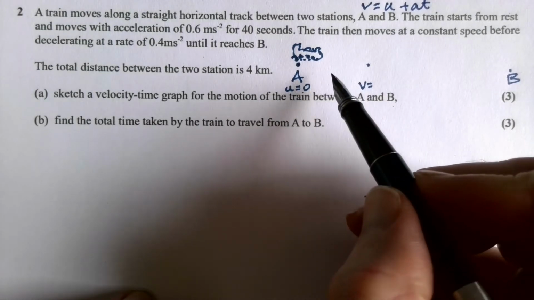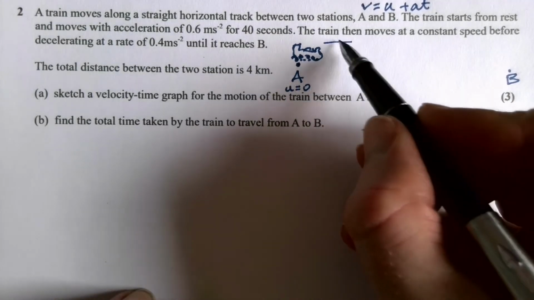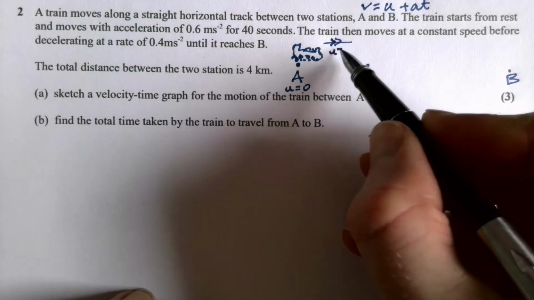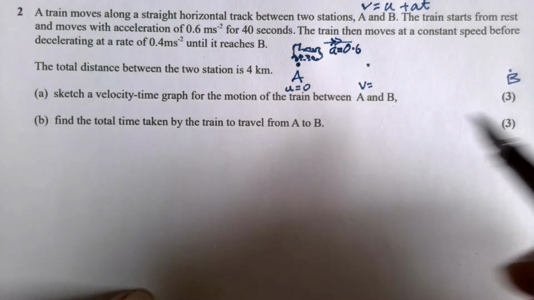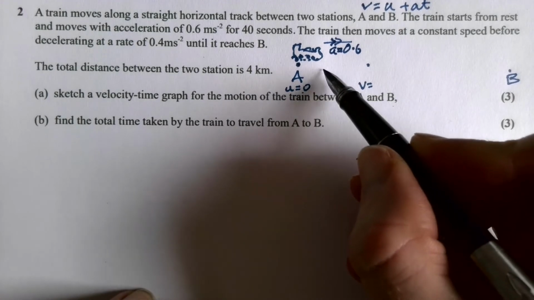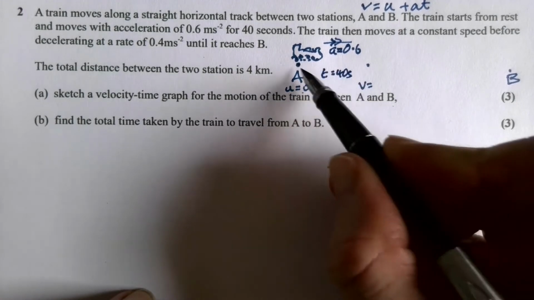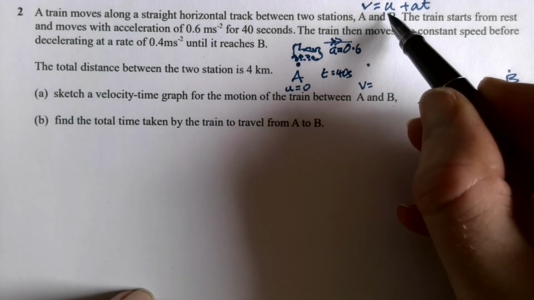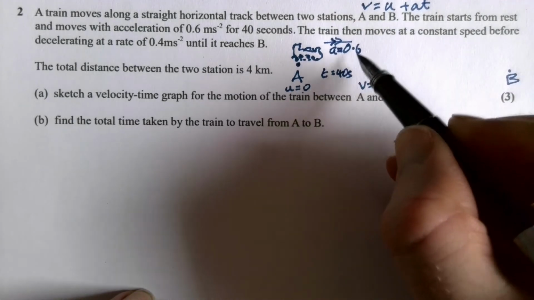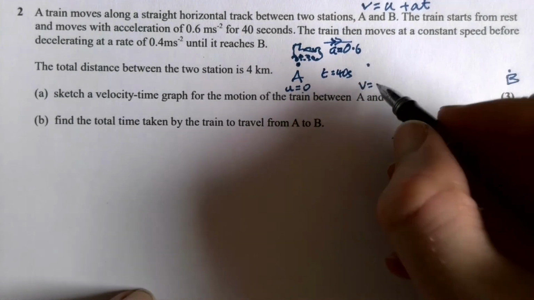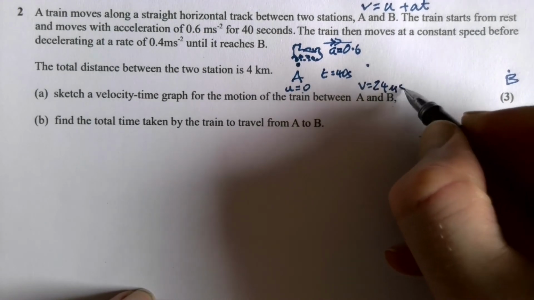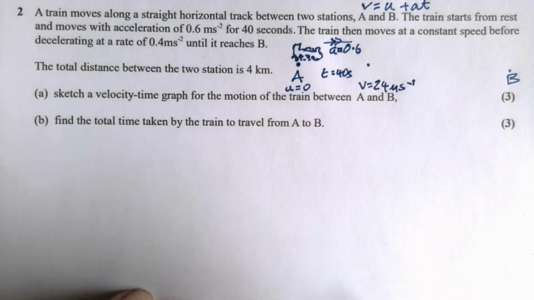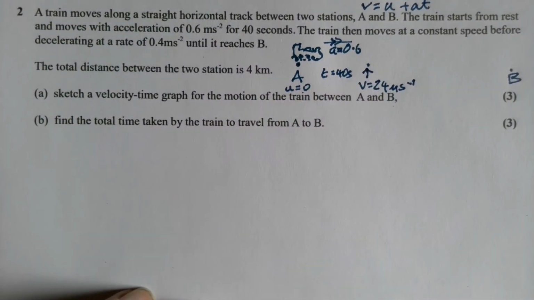because of the velocity that we get, because we know that the acceleration is 0.6 and we know that the time is 40 seconds just for this first bit. That's going to give us v equals u, which is 0, plus at, 0.6 times 40 is 24, so 24 meters per second at that point there. Then that becomes the new u as such, u being the initial velocity.